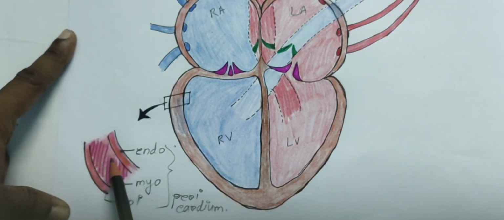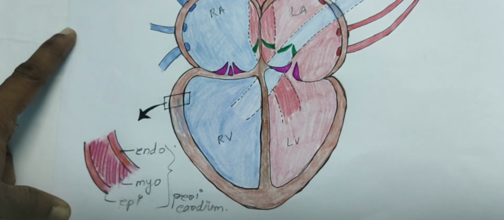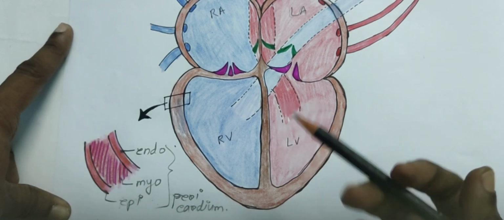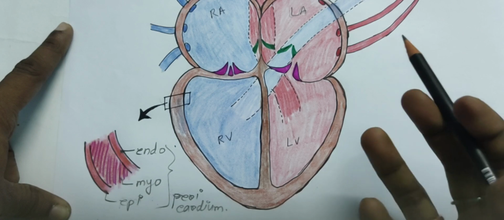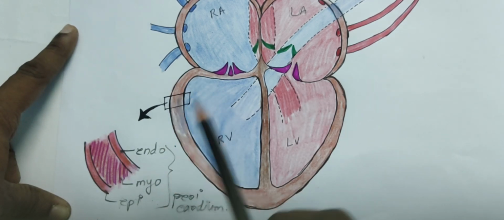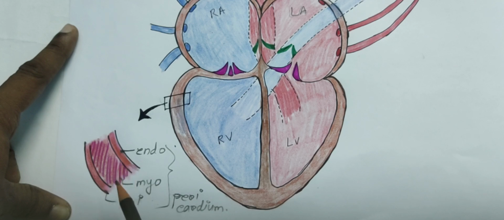Within this membrane there is a liquid called pericardial fluid. That fluid absorbs the jerk, because the heart acts as a pump. It is continuously contracting and relaxing, so to absorb the jerk there is the pericardial fluid. So this is the outer covering of our heart called the pericardium, made up of the endocardium, myocardium and epicardium.